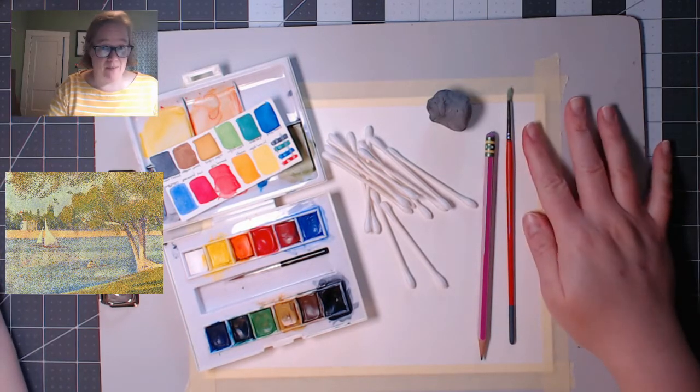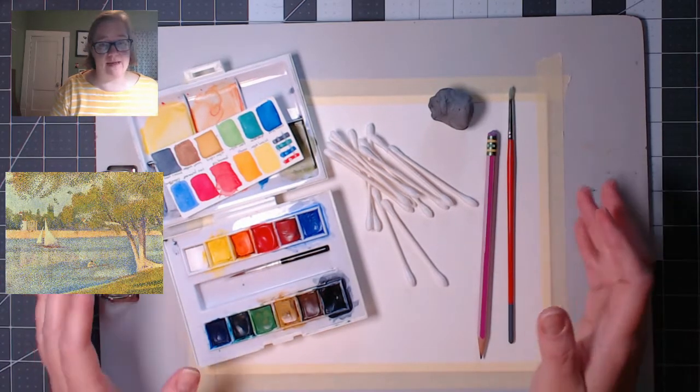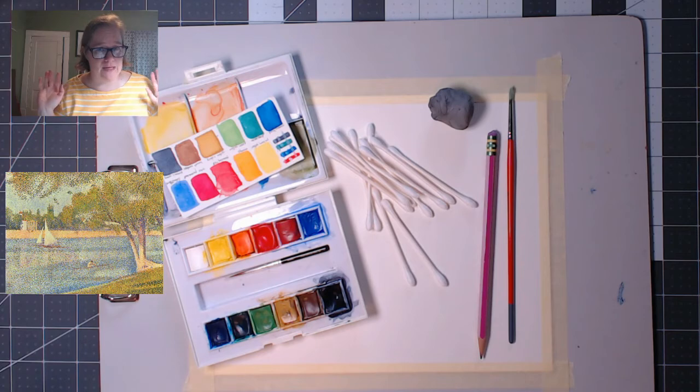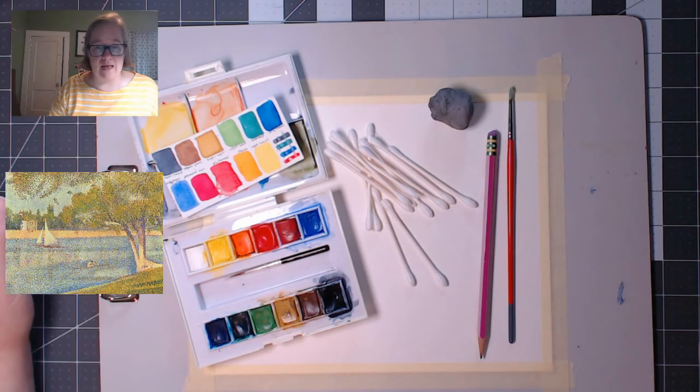You'll need some sort of paper. I have watercolor paper because I'm watercoloring, and you'll need something to color. Markers will work well for this. You might get frustrated if you're using crayons or colored pencils or something like that, but go to it if that's what you have. And yeah, let's get started.